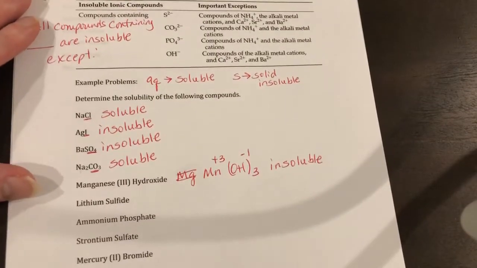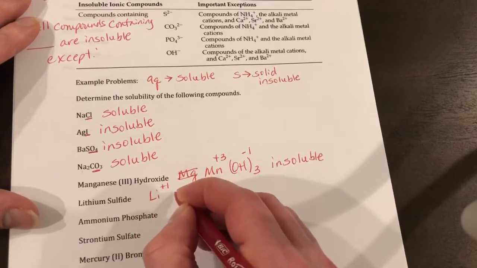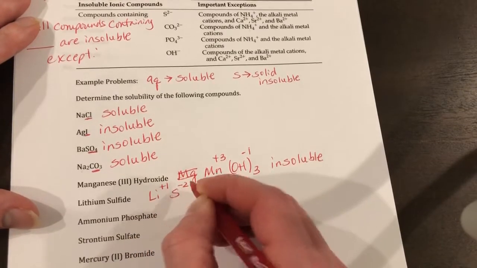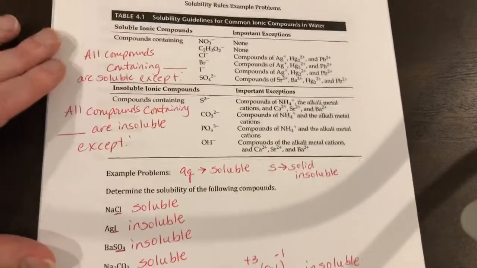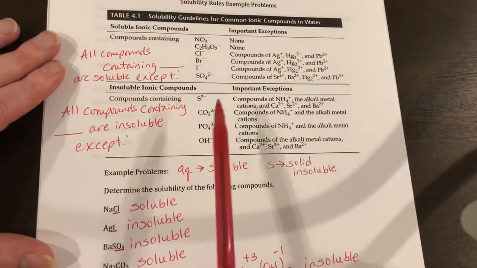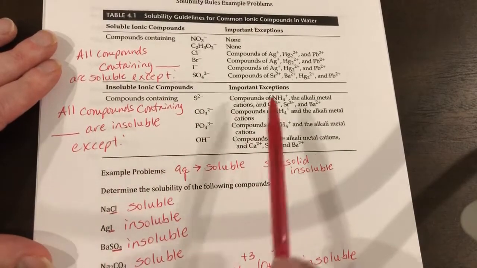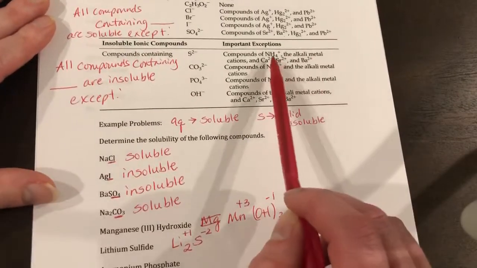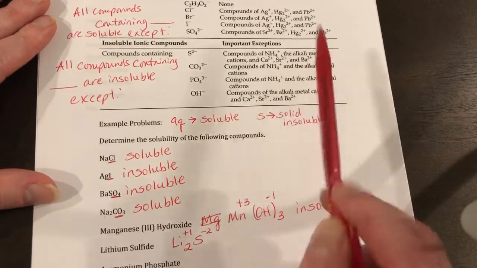Next one, lithium sulfide. Lithium is Li with a +1 charge. Sulfide is S with a -2 charge. We crisscross. Our rules for sulfide: all compounds containing sulfide are insoluble except for NH4, group 1, calcium, strontium, barium.